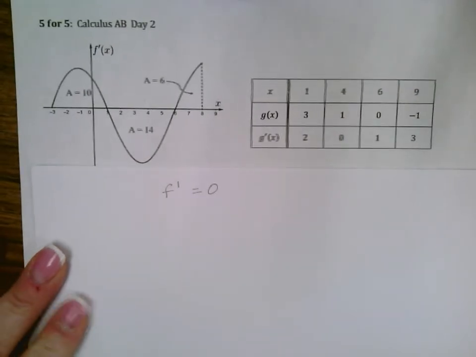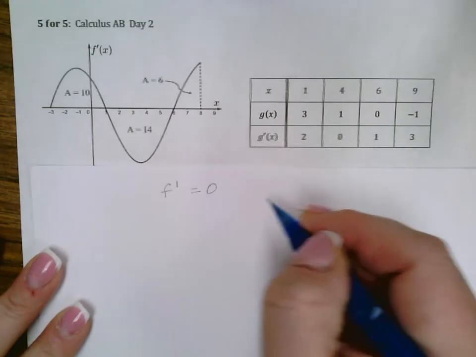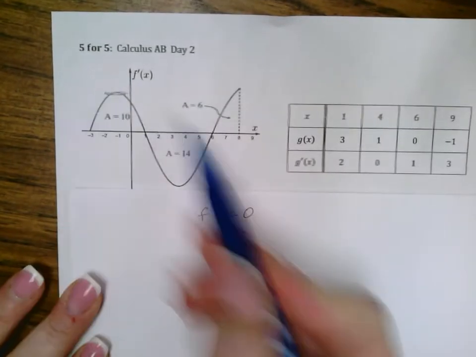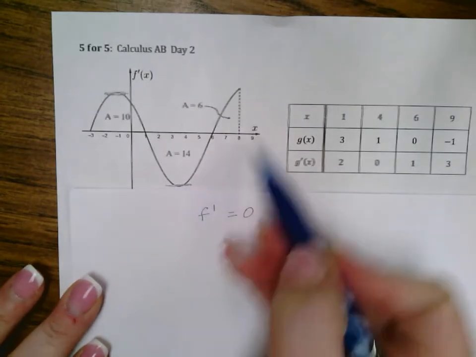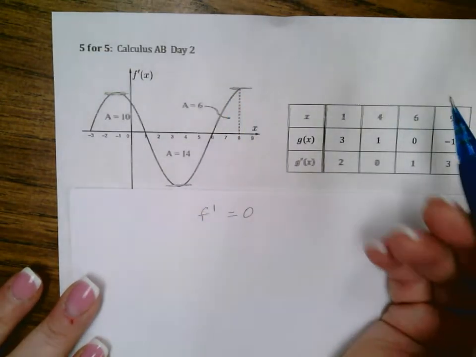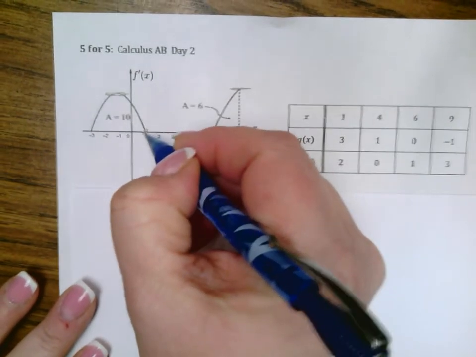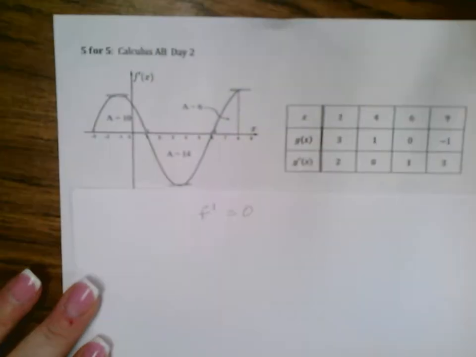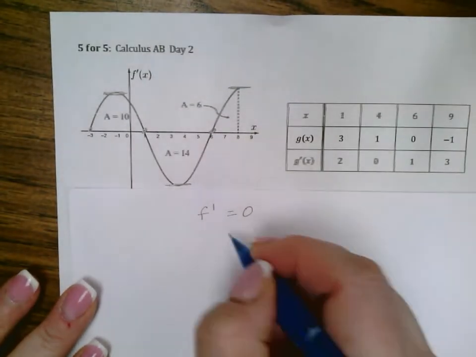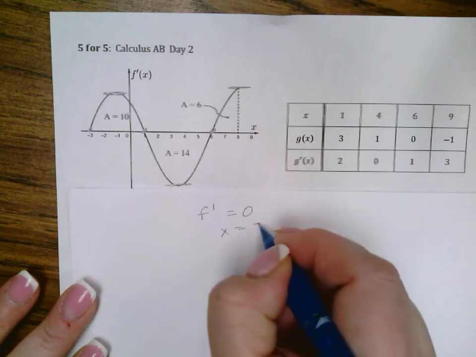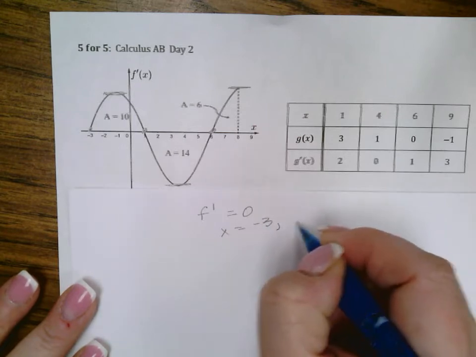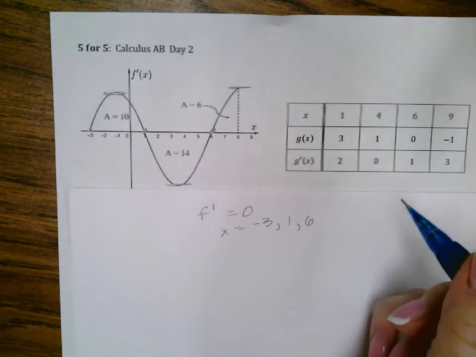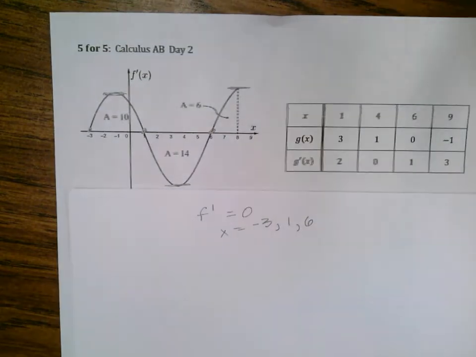But because this is the graph of f prime, it's not going to be here where it has a horizontal tangent, or here, or even maybe here. It's going to be where f prime is 0. So at -3, +1, +6. That's where you're going to have a horizontal tangent.